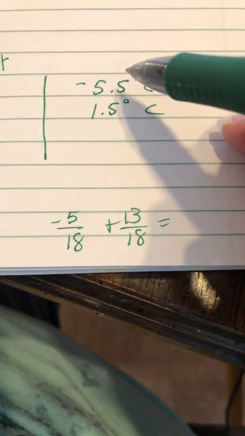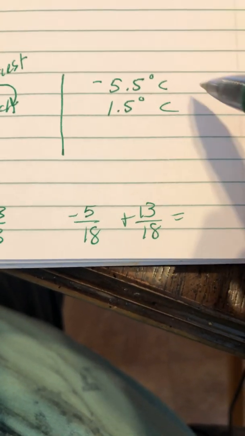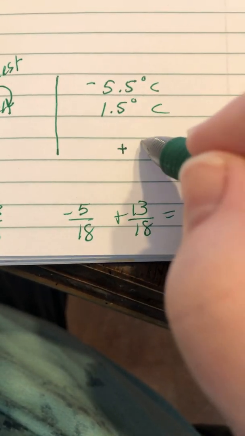Same thing for this next one. If in February it was negative 5.5 and in March it was 1.5, it went up. So the answers can be positive. And this one would have gone up 7 degrees then.